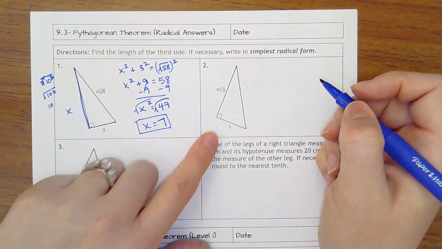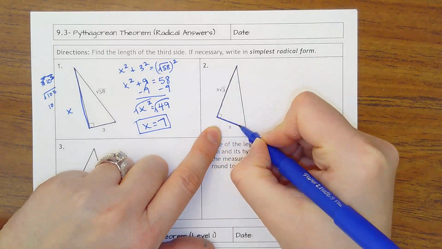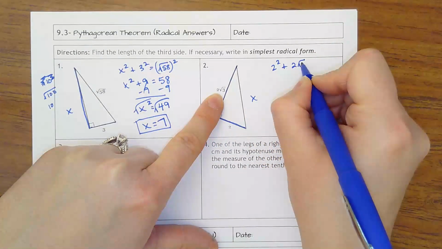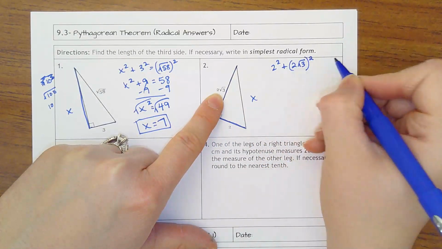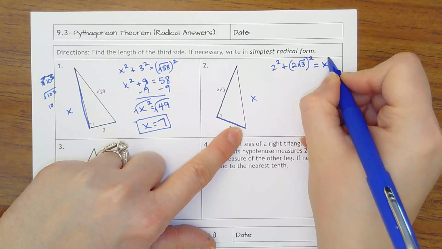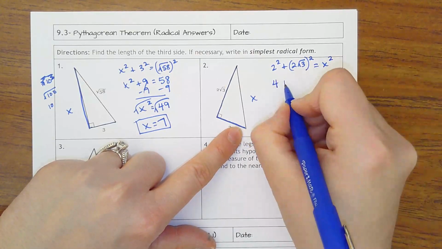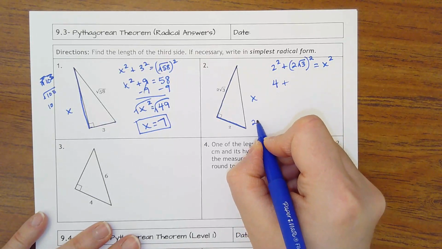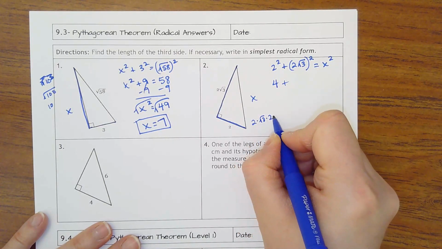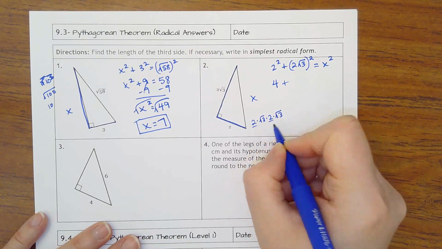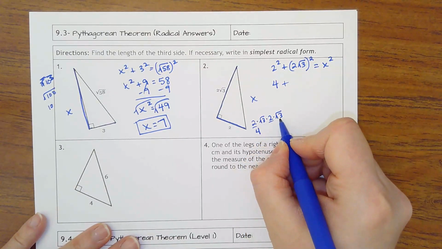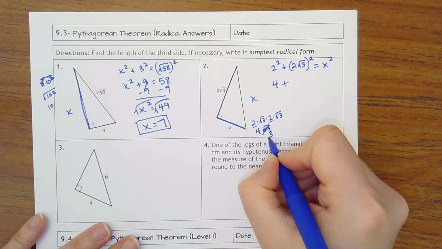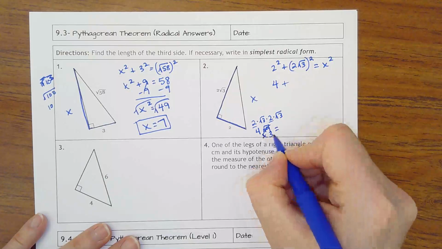Okay, number 2. I do have the 2 legs, so it looks something like 2 squared plus 2 square roots of 3. That whole quantity squared equals x squared. 2 squared is 4. Now when I do this, what I want you to think about is it's this times itself. So it's a 2 times the square root of 3 times a 2 times the square root of 3. Well, 2 times 2 is going to be 4. Square root of 3 times square root of 3 is really square root of 3 times 3, which is 9. Square root of 9 is a 3.